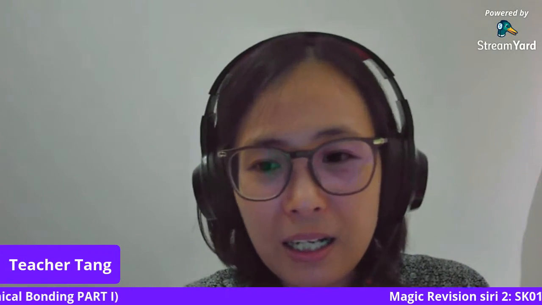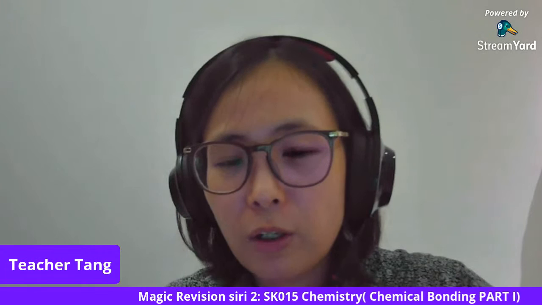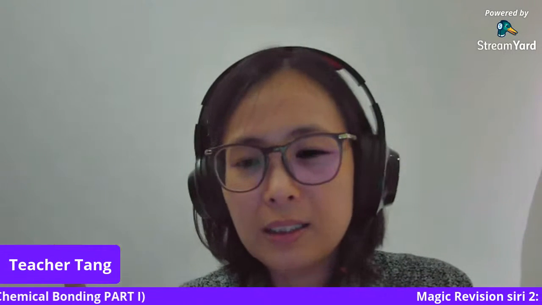You just need to remember this one is chapter 2, the Aufbau principle. You just need to remember 1s, 2s, and then 2p, 3s, 3p, 3d, and then you draw the lines diagonally. That is how you remember the Aufbau principle, the order of the energy levels of the orbitals.